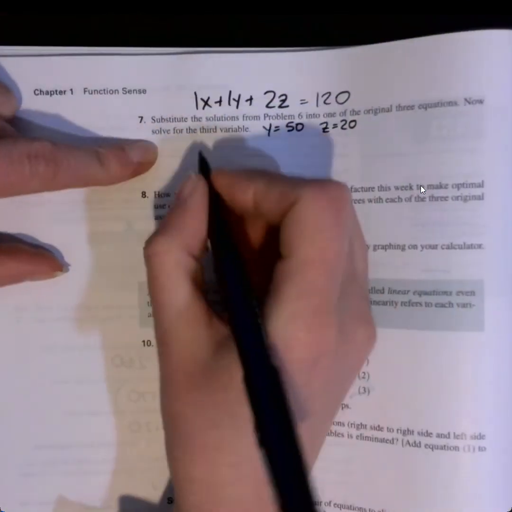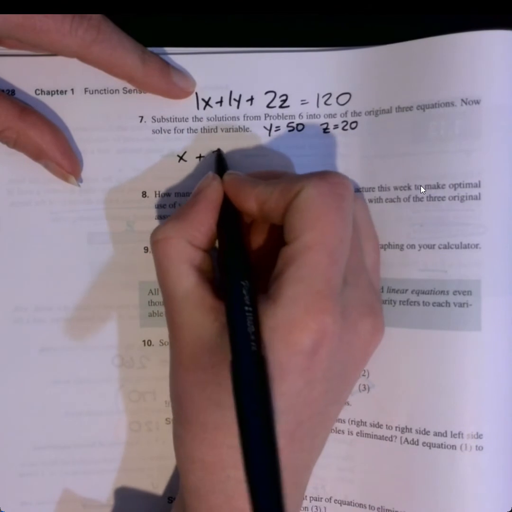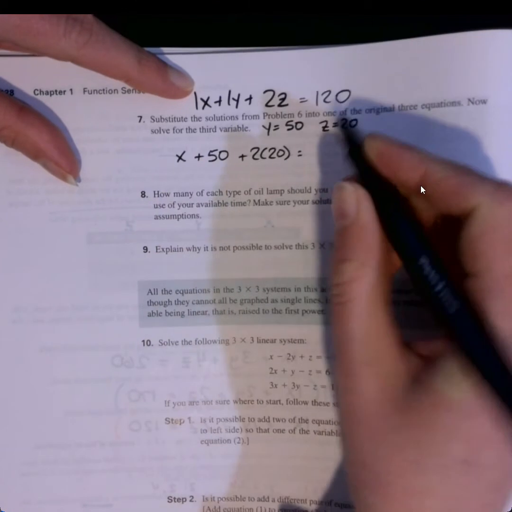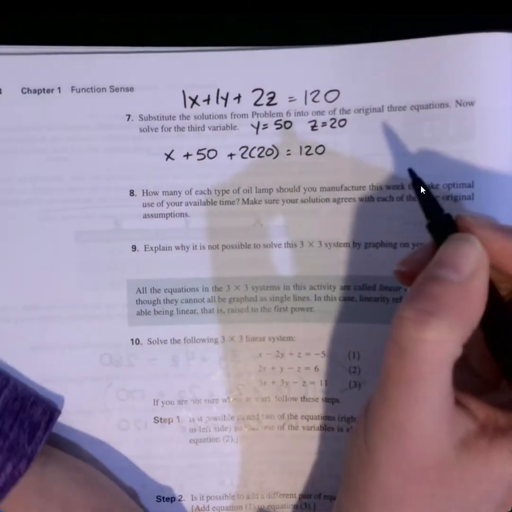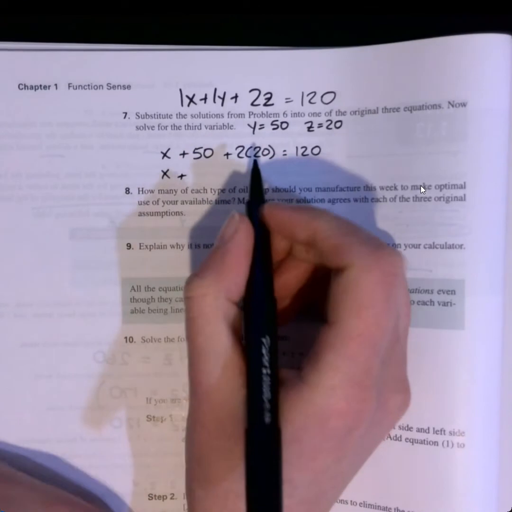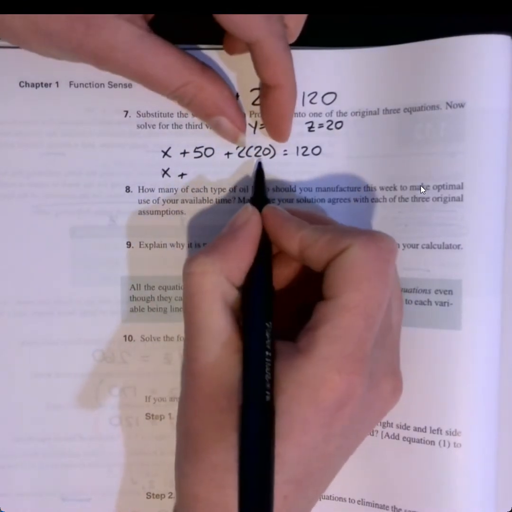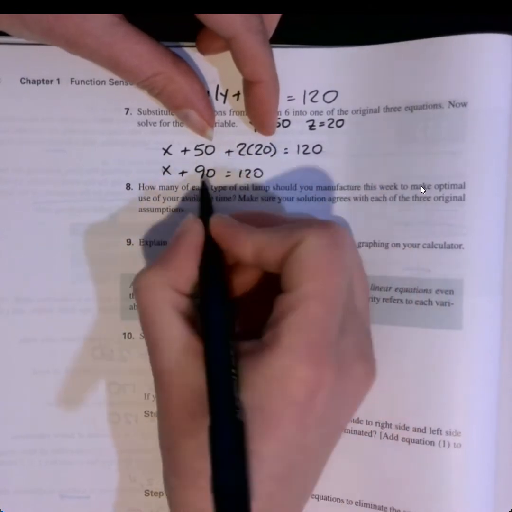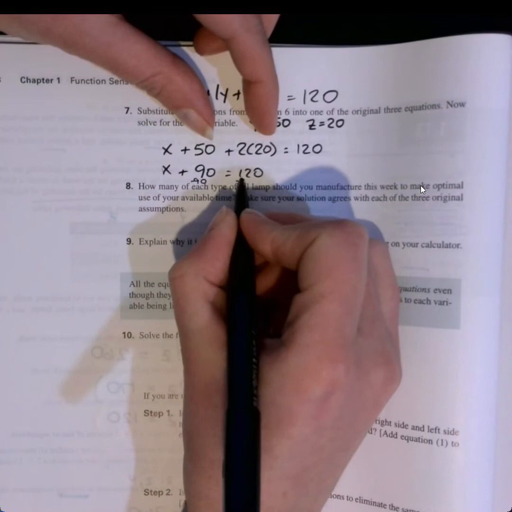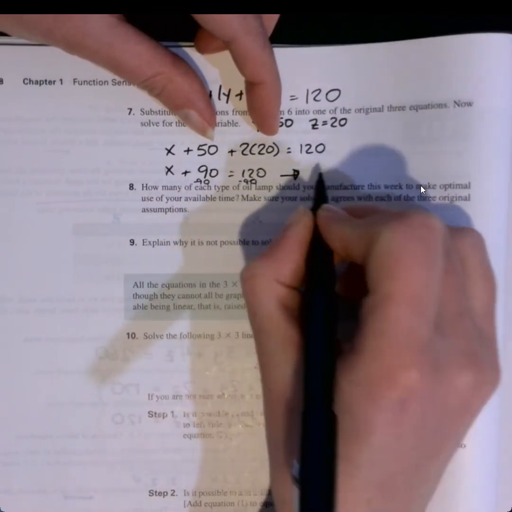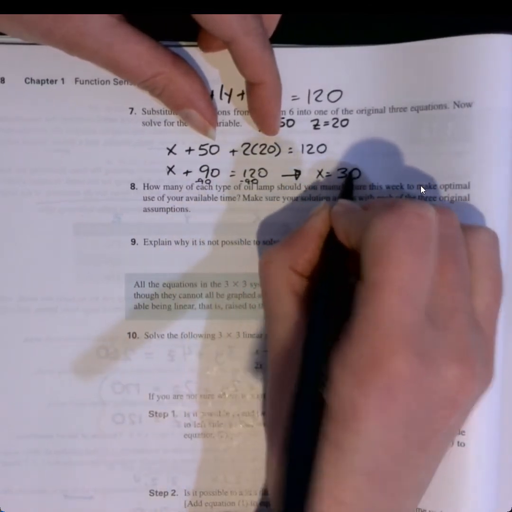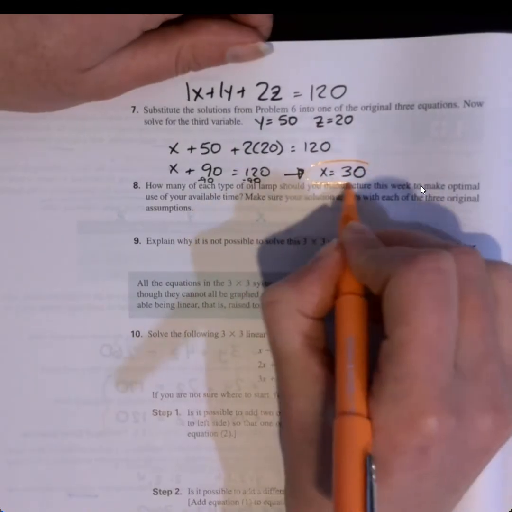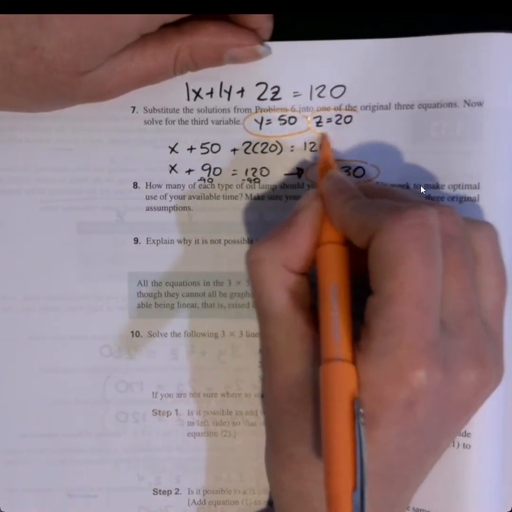So if I plug those in, 1x is just x, plus 1y, that's 50, plus 2 times 20, equals 120. So x plus 2 times 20 is 40, 50 plus 40 is 90, equals our 120, and we're going to subtract 90 from both sides. So that gives us x equals 30. Okay, so now I have all three of my solutions: x equals 30, y equals 50, z equals 20.